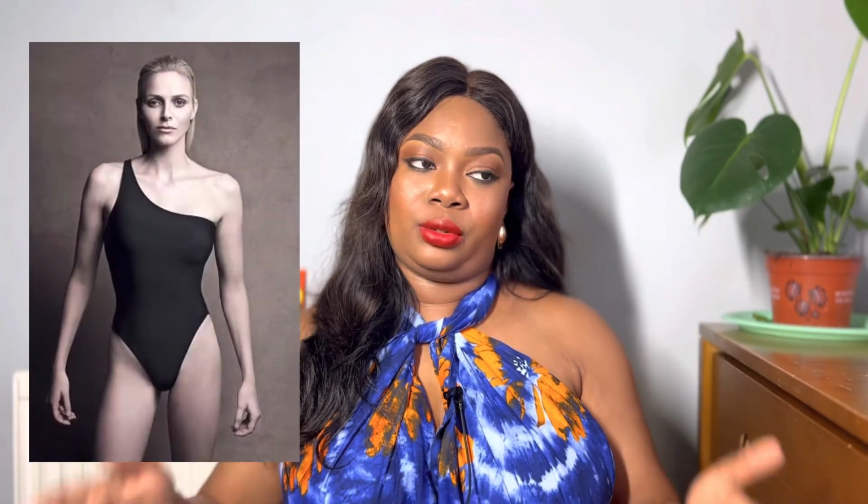All right, and the last one would be the inverted triangle. Inverted triangle would be the body type that has very broad shoulders, fuller bust, not so full waist, and not so full hips. So basically they are like triangle. I'll show you what it looks like.